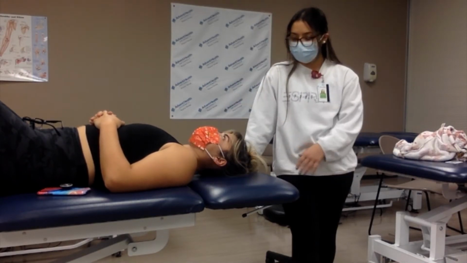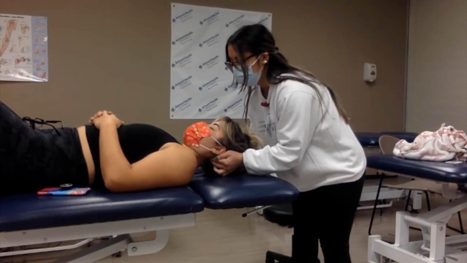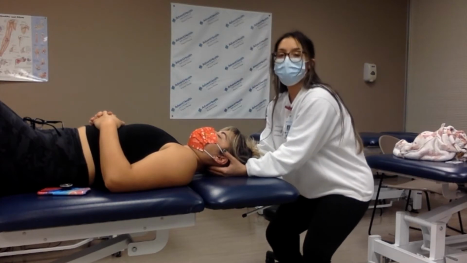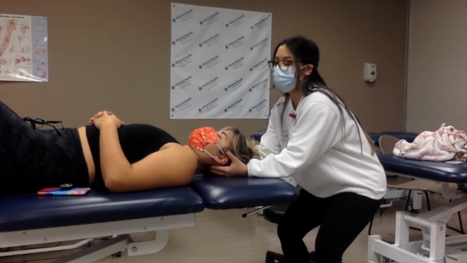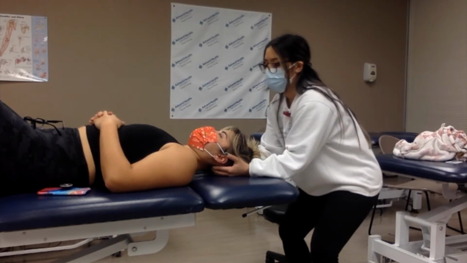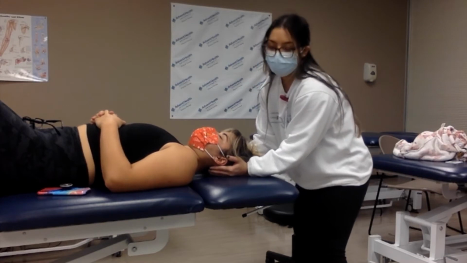So now we will be doing the general distraction test. So with the general distraction, use your body now to pull and create that distraction and pull back. Then remember, once you are done with the distraction, you don't want to just let go, you want to slowly bring their head back. Looking for the 5Ds or a clunk.